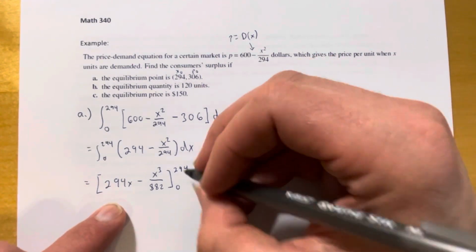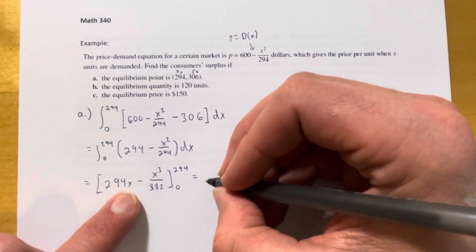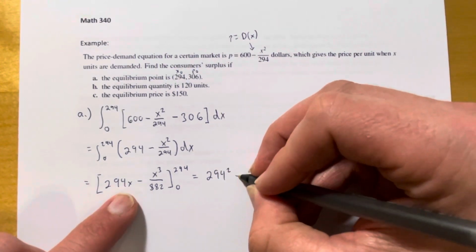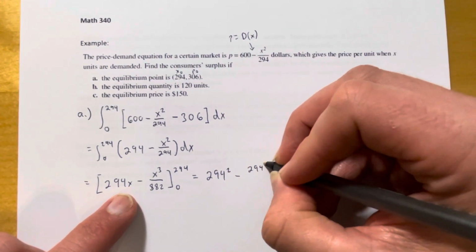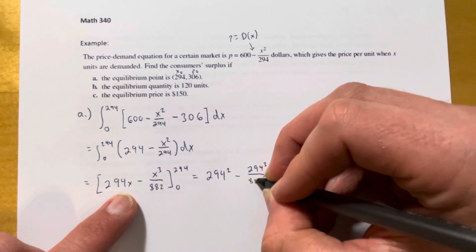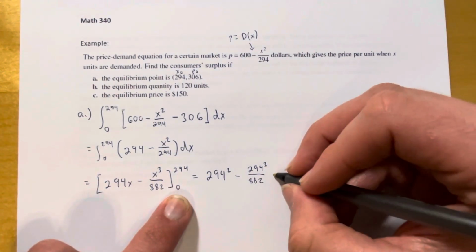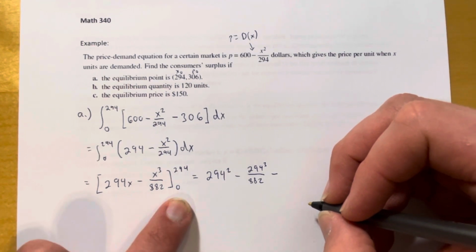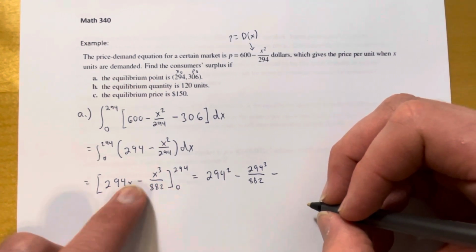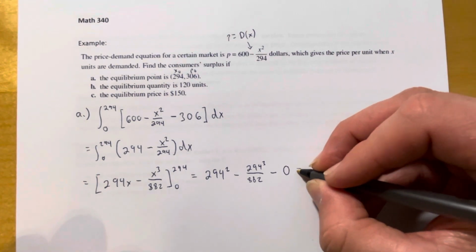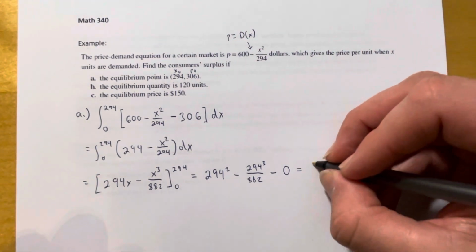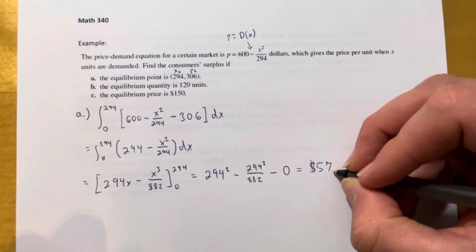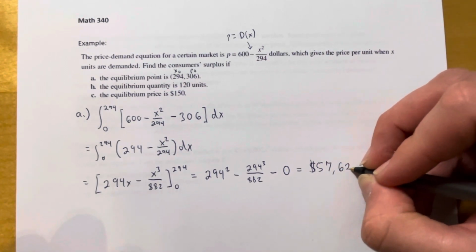Okay, this, I plug the 294 in. 294 times 294 is just 294 squared, minus 294 cubed over 882. And then I can see that if I subtract this function with a 0 in it, all of these terms go to 0. So I'm just subtracting 0 there. This comes out to $57,624.